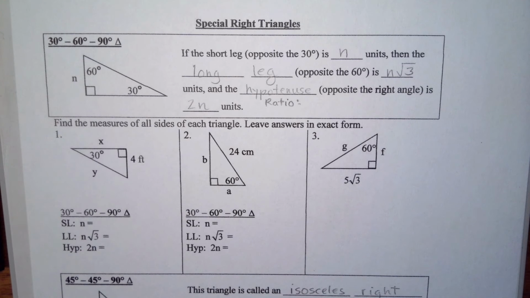This video is a summary of the special right triangle relationships we studied previously. Be sure to copy the notes and put this in your graph paper notebook for future reference. Let's start with 30, 60, 90 degree triangles.